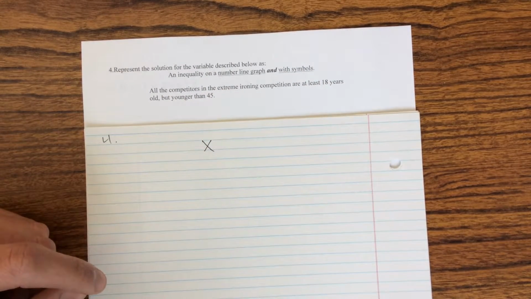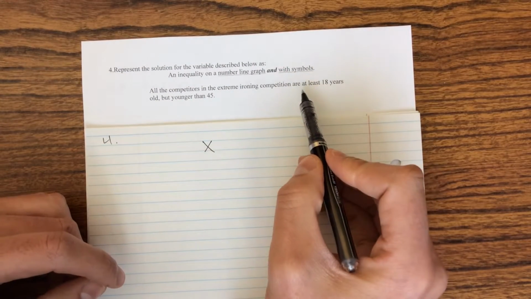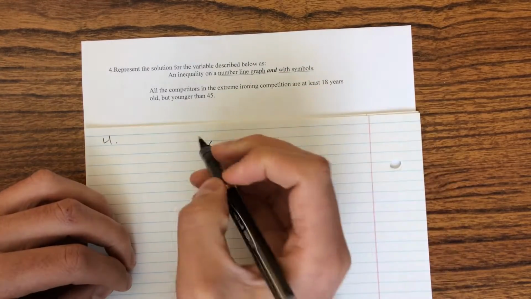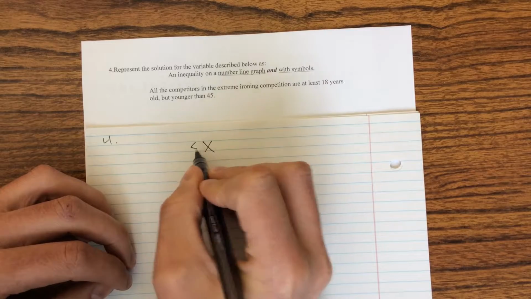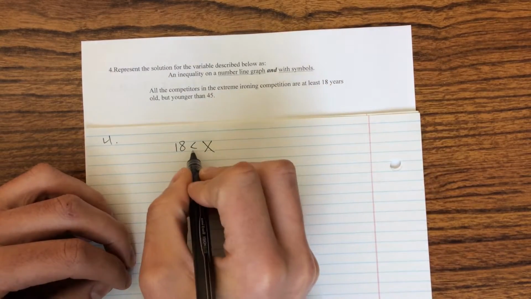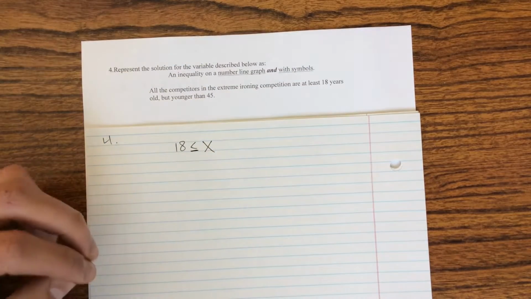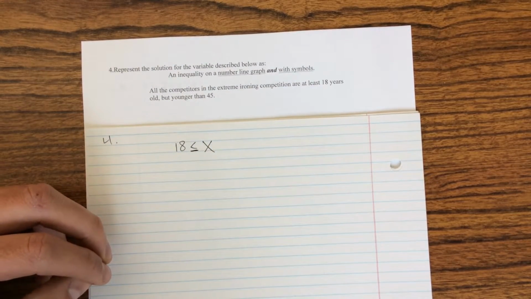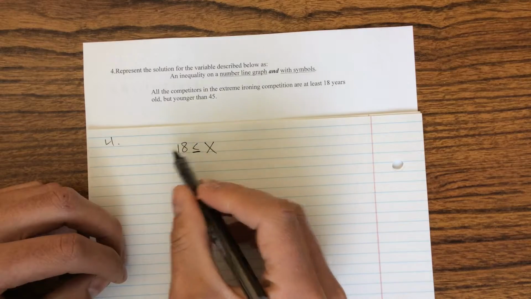It could be within a wide range. And we know that it is at least 18 years old. So we know that X needs to be greater than 18. But that word at least means you could also be 18. So we're also going to include an equal to. So it's X is greater than or equal to 18. I'm reading right to left here.